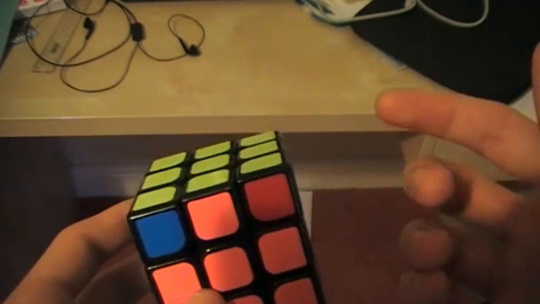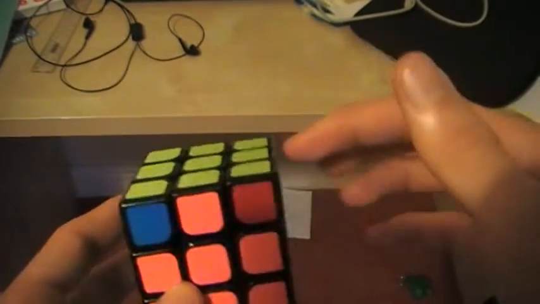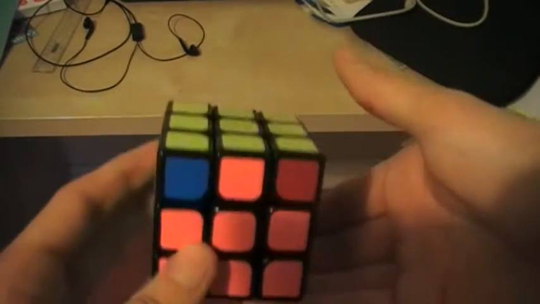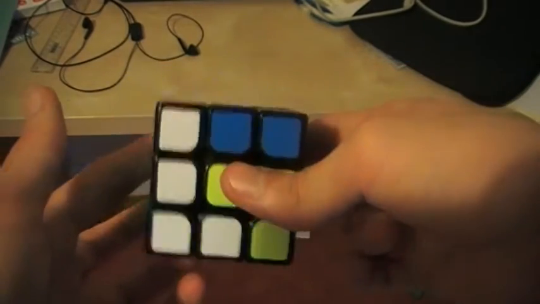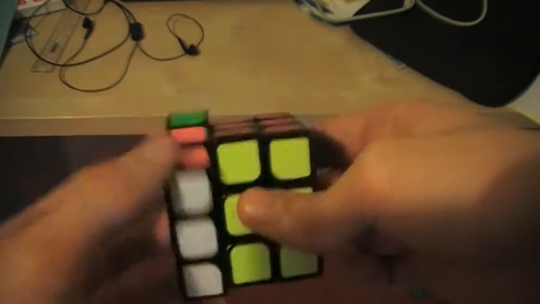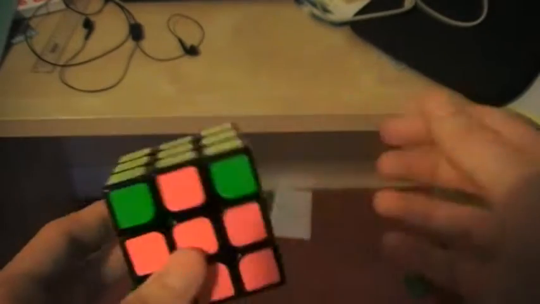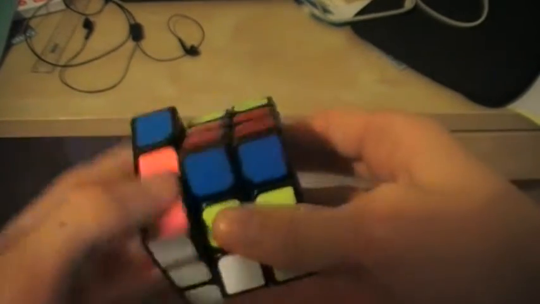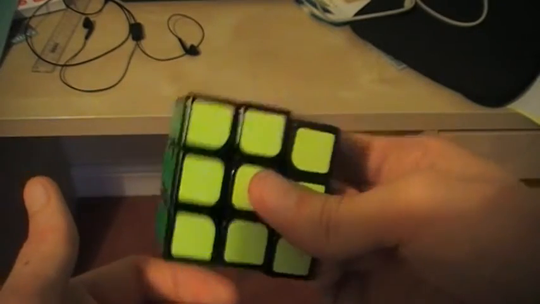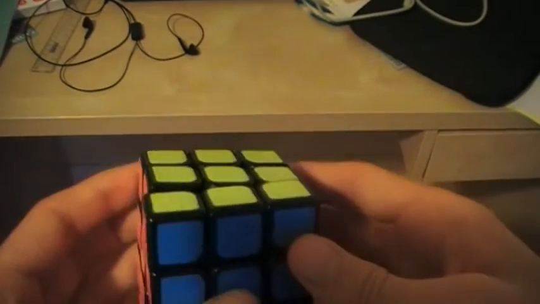Next algorithm is when you're Y2, so the headlights will be here. That's just the front back mirror. I can double flick my D2s with my hand position here. Okay, so this is the case. D2, D2, R2.